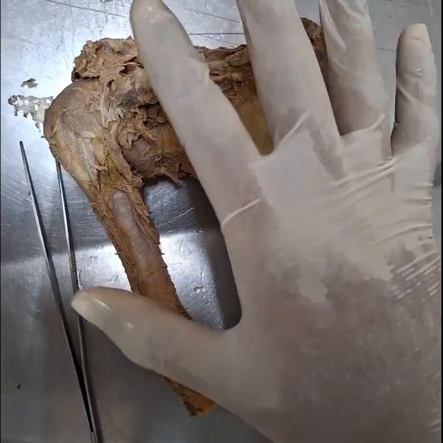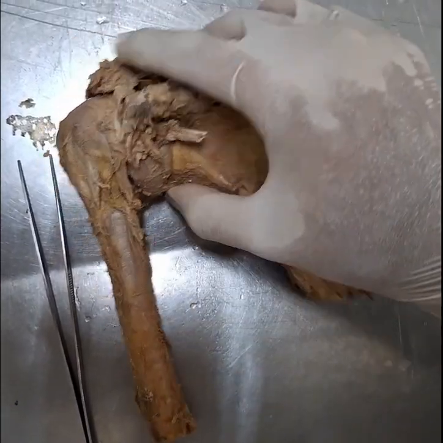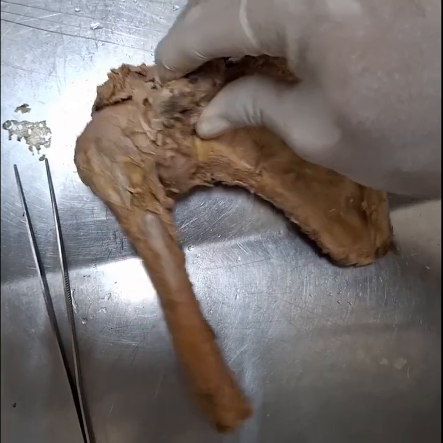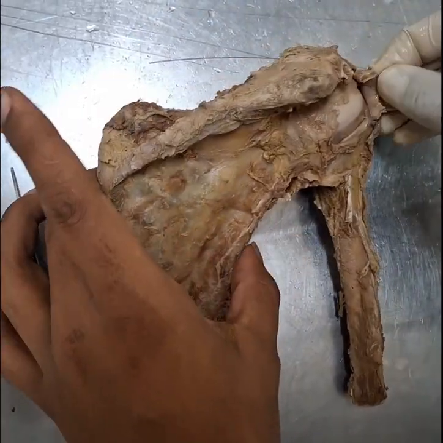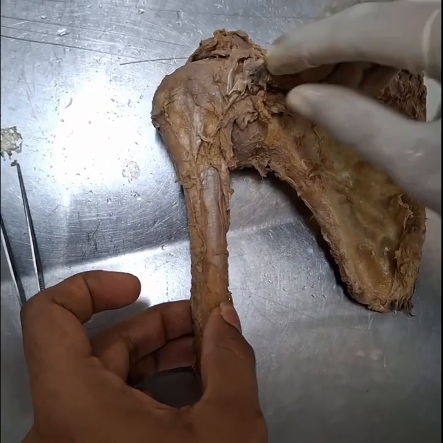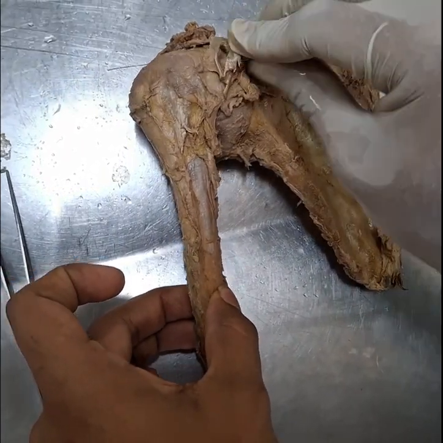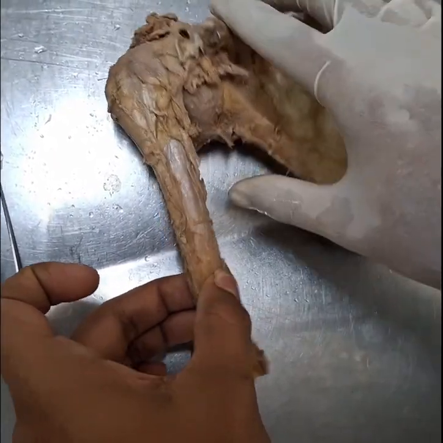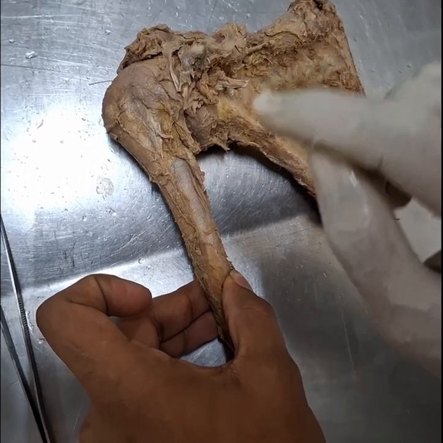This is the shoulder joint of the right side, and there are 5 ligaments here. First one is the capsular ligament. This is the capsular ligament, you can see, and another is the coracoacromial ligament, that is originated from the coracoid process and attached to the humerus, and another is the transverse ligament.